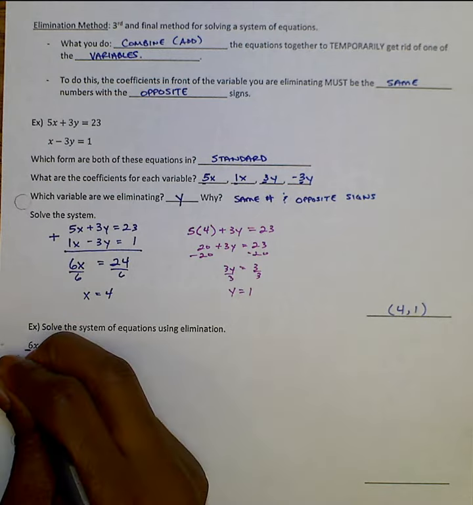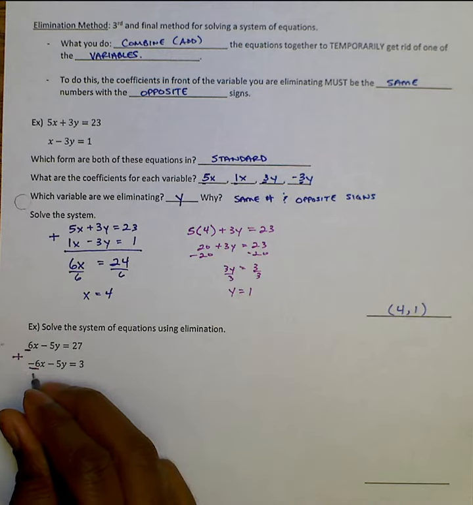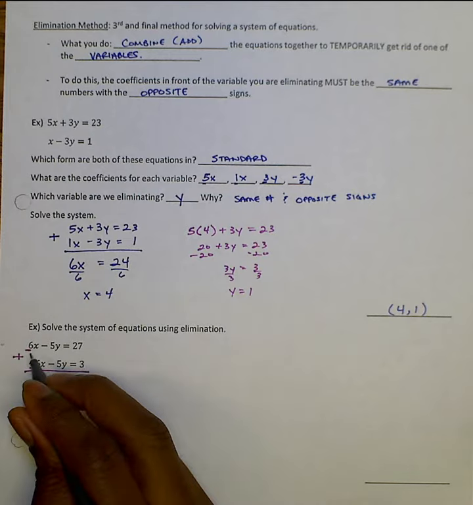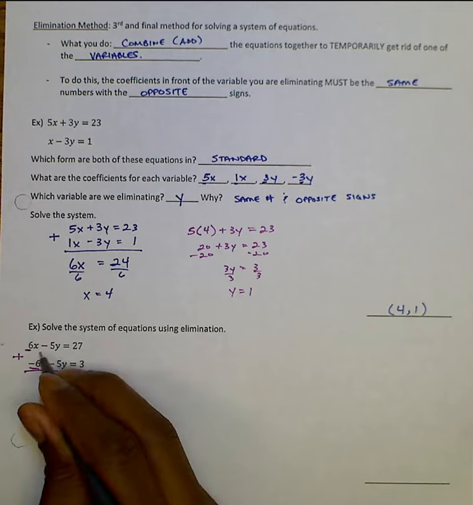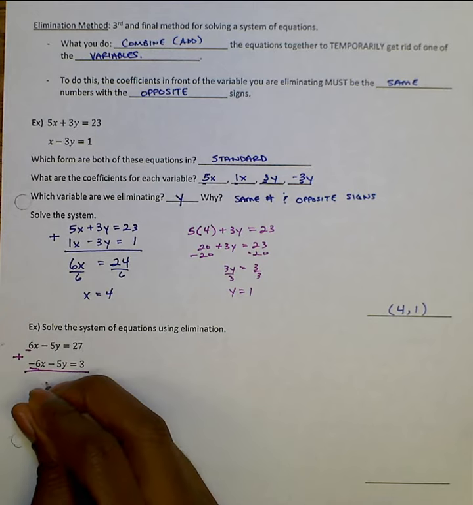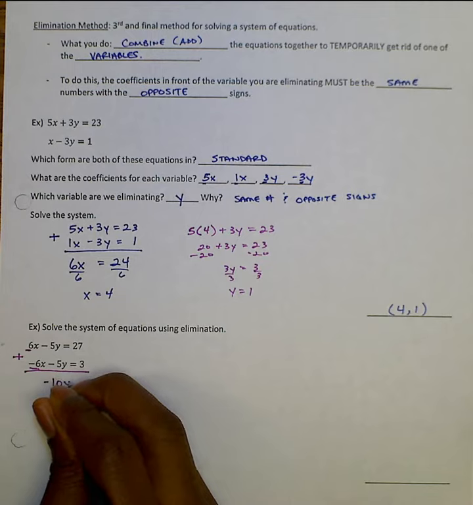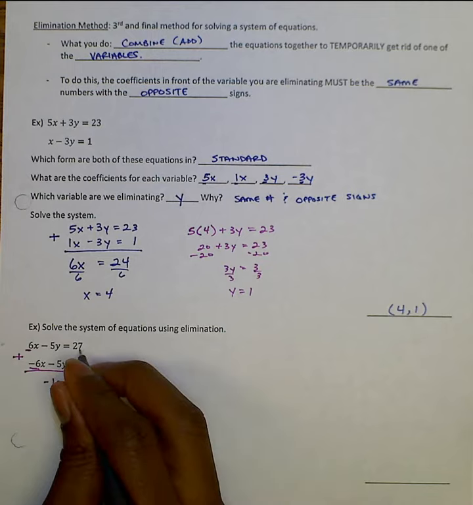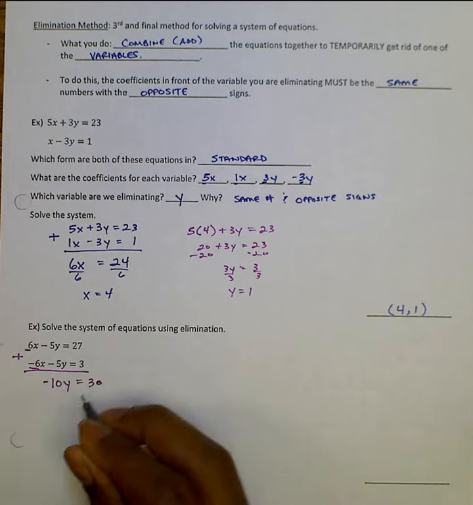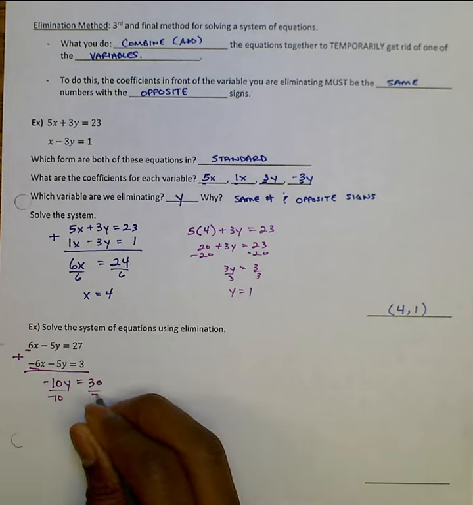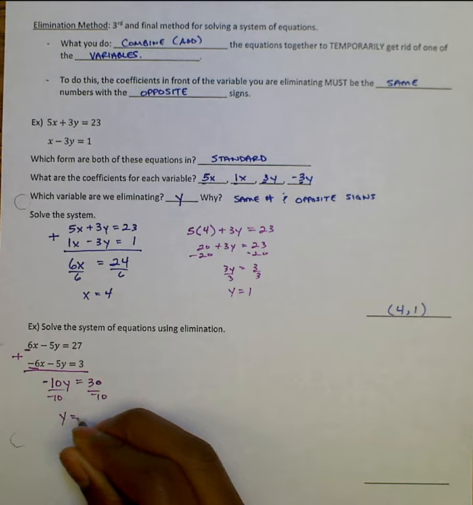So I'm going to add these two equations together. 6x minus 6x eliminates the x's. They're gone. Negative 5y minus 5y is negative 10y. 27 plus 3 is 30. So I have negative 10y equals 30. Divide by negative 10. I find that y is negative 3.